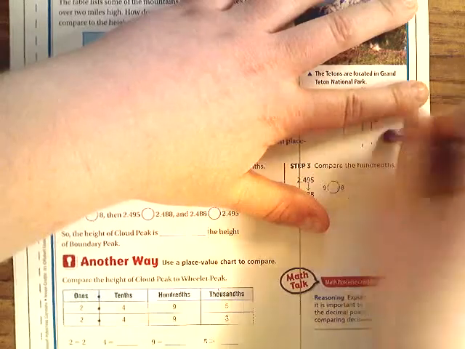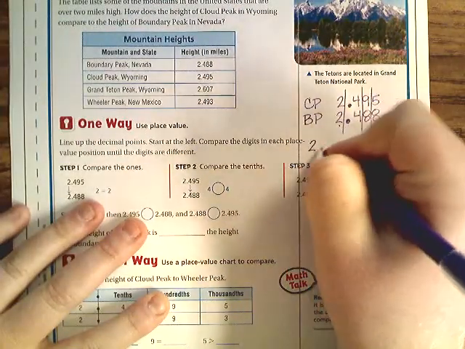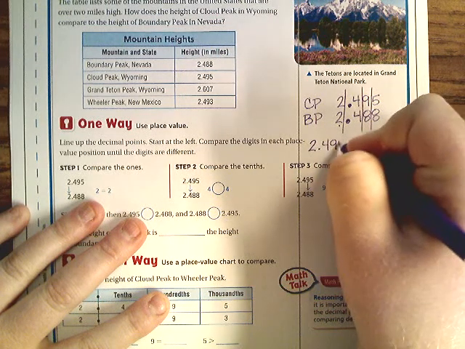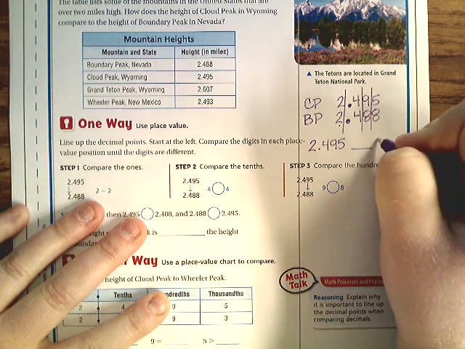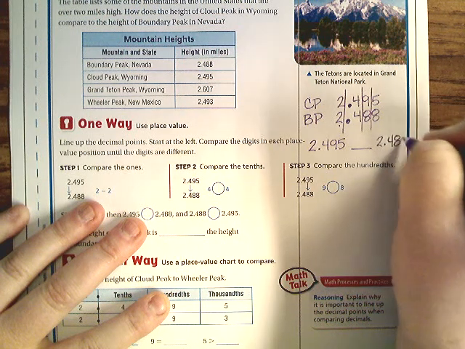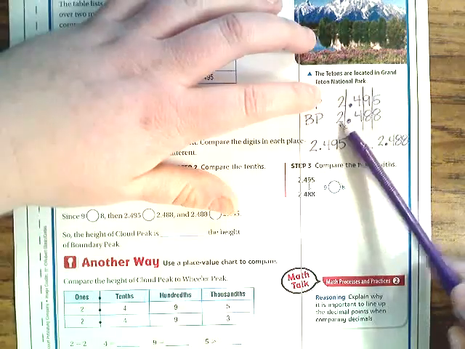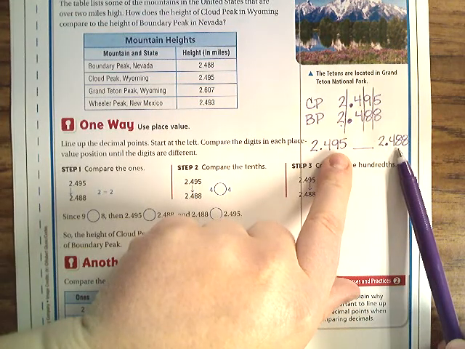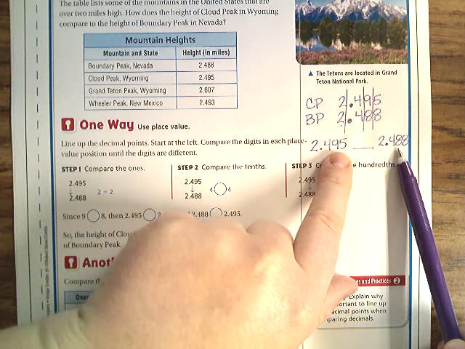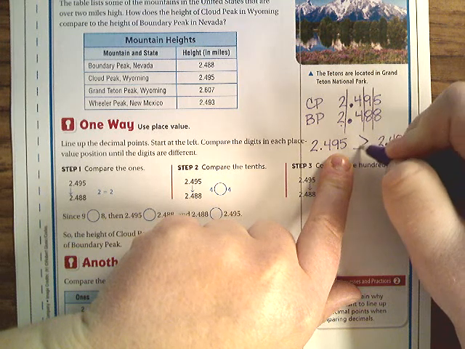So I'm going to just give myself a little bit more room down here. I'm going to rewrite this problem as 2.495. Give myself a blank, and then 2.488. Okay, so we're comparing left to right. We have 2, 2, 4, 4, 9, and 8. Which one is bigger, 9 or 8? Well, 9 is bigger. I'd rather have $9 than $8, right? So I would rather have that one.